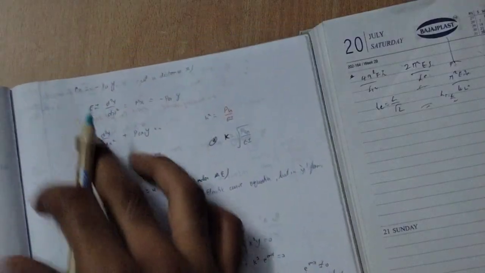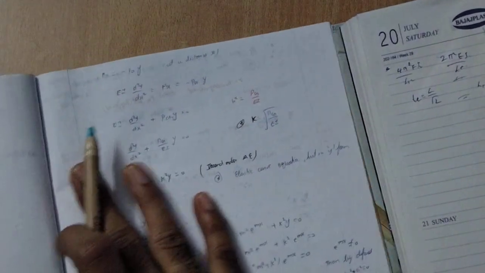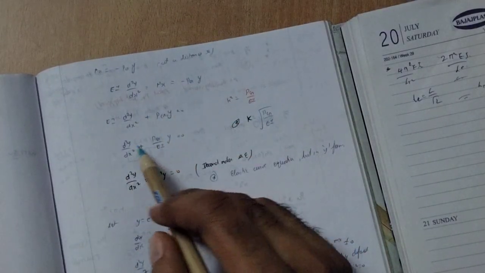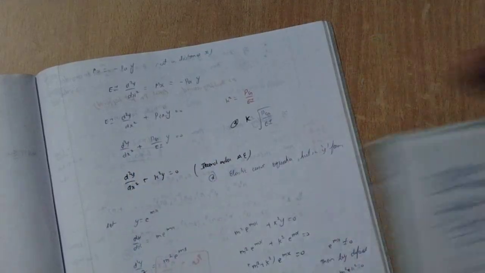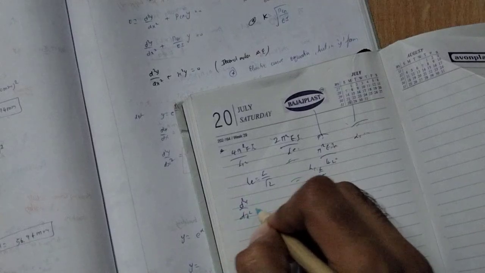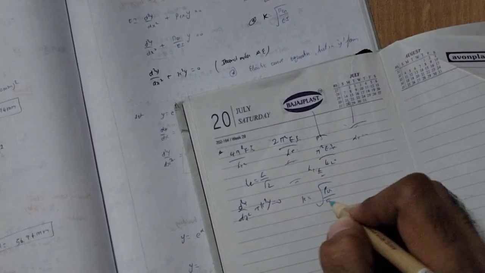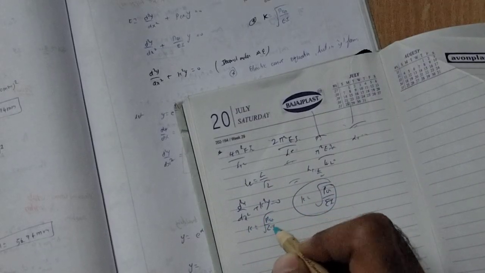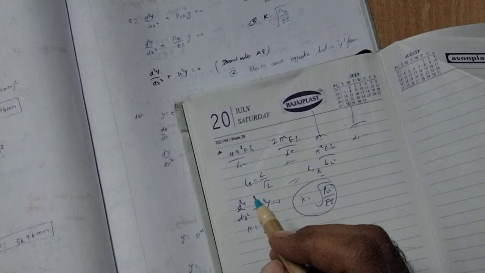This is a simple thing. M of x equals minus P critical times y, and M equals EI d square y by dx square. When you put this in and integrate, both equations will come. So the second order differential equation is d square y by dx square plus k square y equals 0, where k equals root of P critical by EI. This is the second order differential equation, the elastic curve equation, in the form of y.